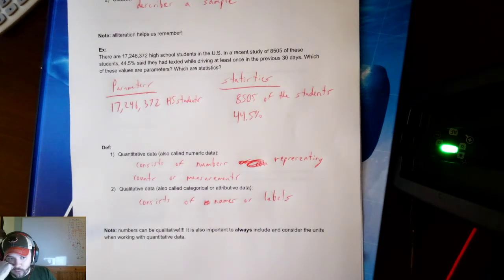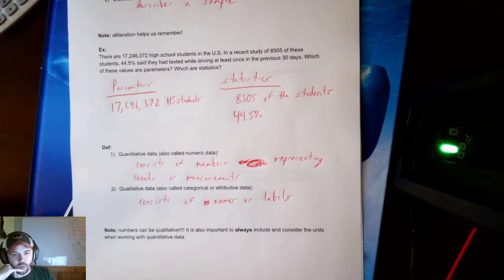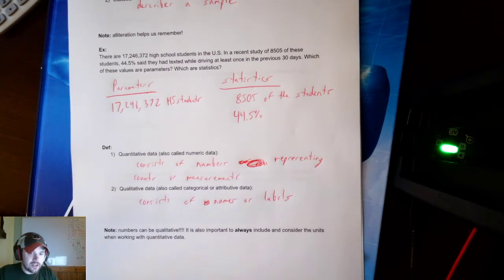Now, we have a warning here. Numbers can be qualitative, and we'll have an example of that on the next page. It is important to always include and consider the units when working with quantitative data as well. It's always important to know what the units are, because depending on the units, that might determine whether you can run certain statistical analyses or not. So always good to know your units. That's just generally true in mathematics. Always have units. Always, always, always put your units on things.